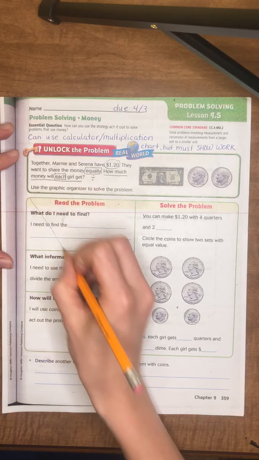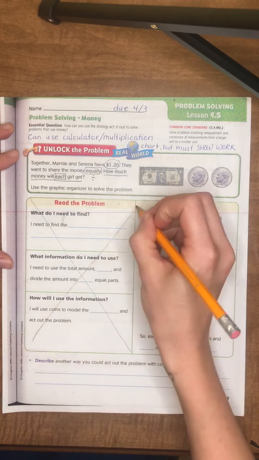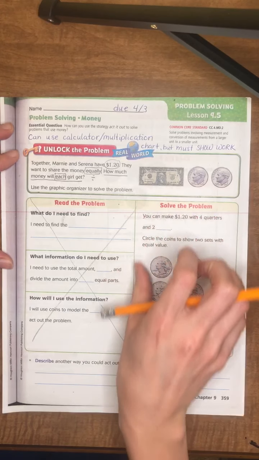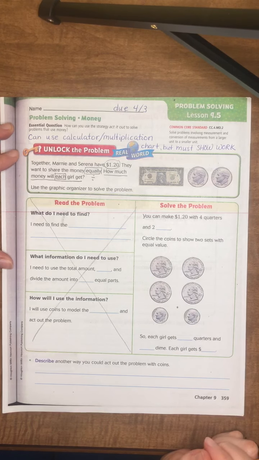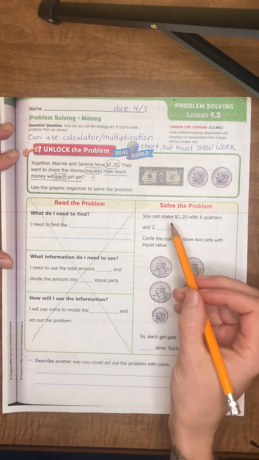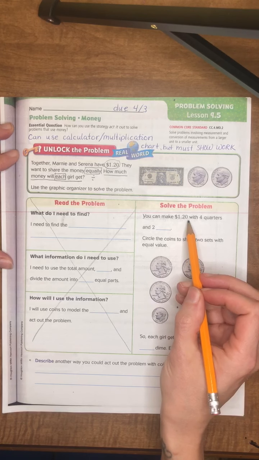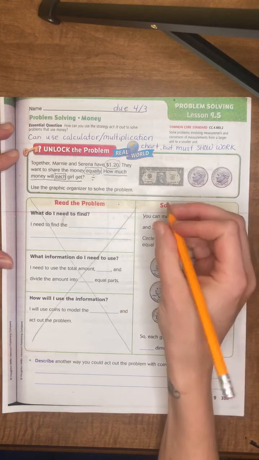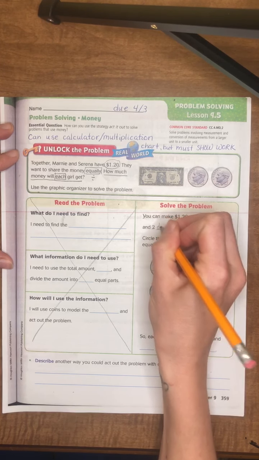You don't have to do this half of it because we're doing cubes, and then you're going to be solving it on this side. Okay, so you can make $1.20 with 4 quarters and 2 dimes.